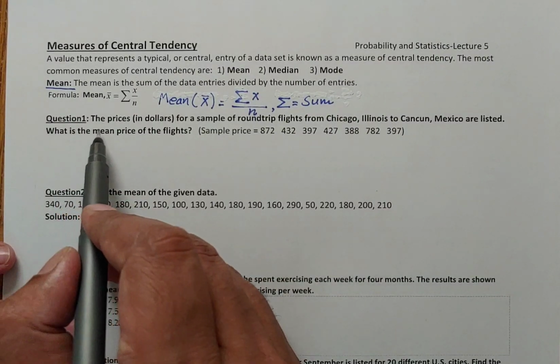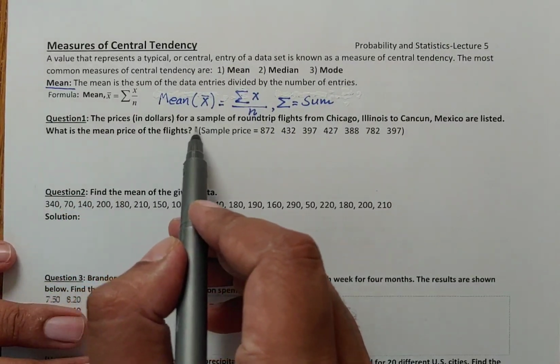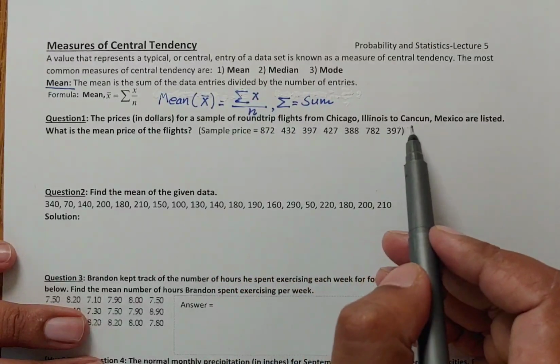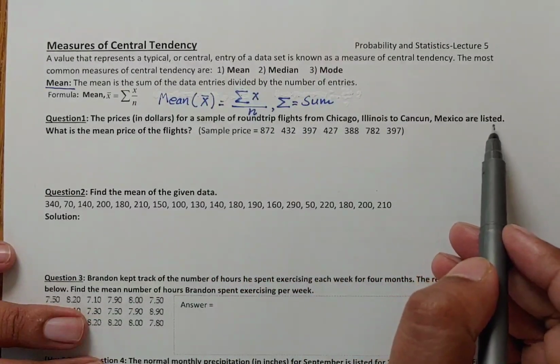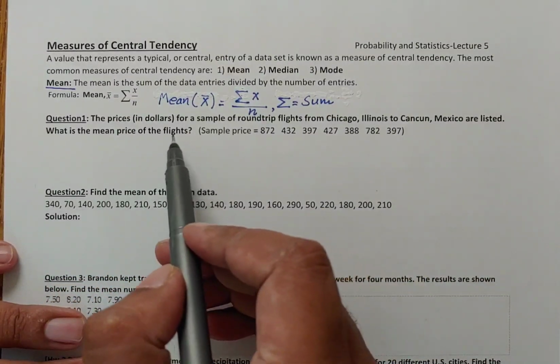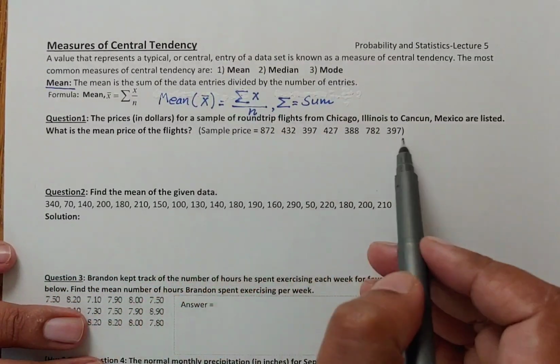Question 1. The price in dollars for a sample of round-trip flights from Chicago, Illinois to Cancun, Mexico are listed. What is the mean price of the flight? So we need to find the mean of these numbers.